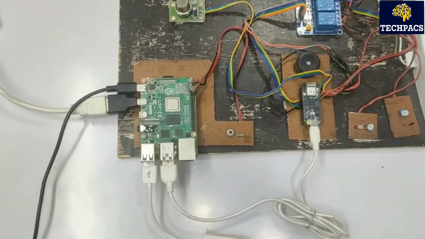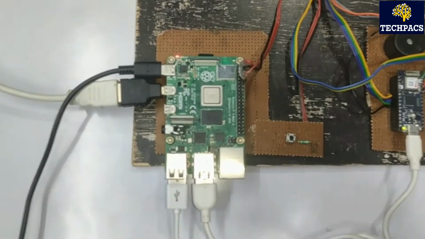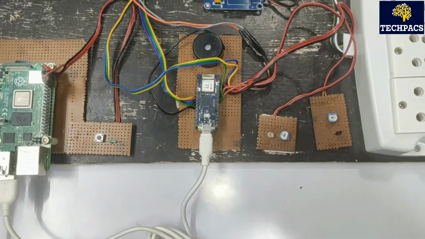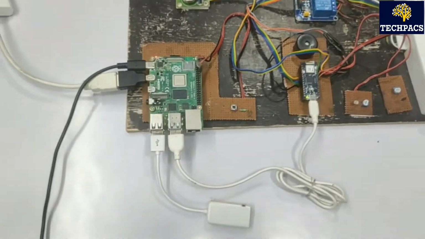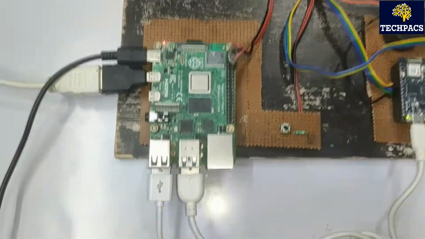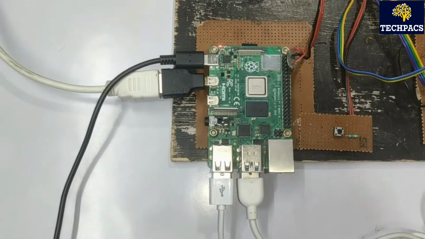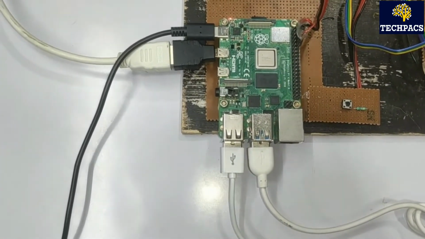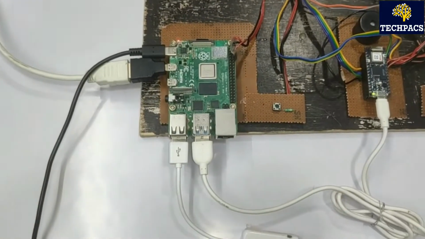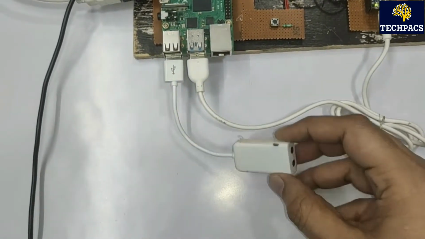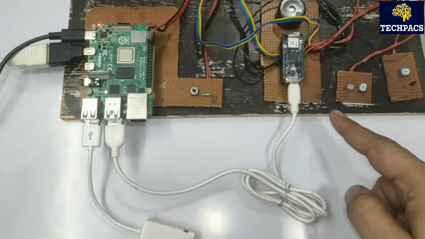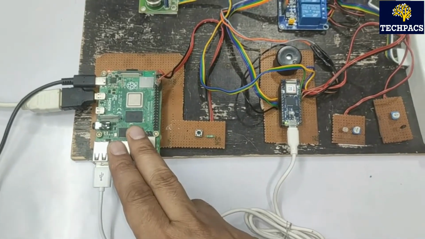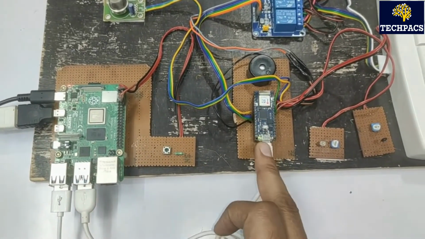The whole code is designed using Python on the Raspberry Pi, and the Arduino coding is done using the Arduino IDE. So firstly, let's have a look at how it is connected. This is the Raspberry Pi, to which we have given a 5 volt power supply. Along with that, we have connected one screen so that the code we have designed can be shown to you. One audio jack for the audio input is connected. One serial cable is there for communication between the Raspberry Pi and the Arduino Nano.